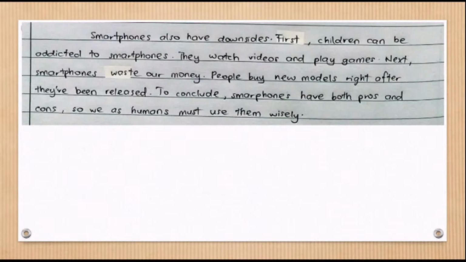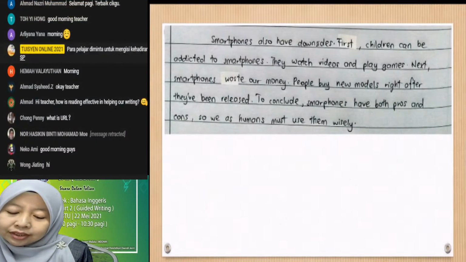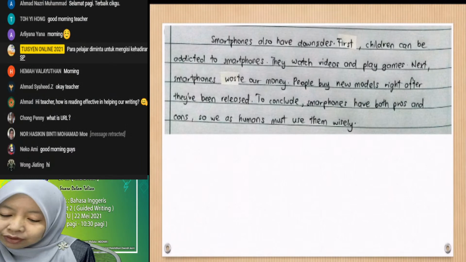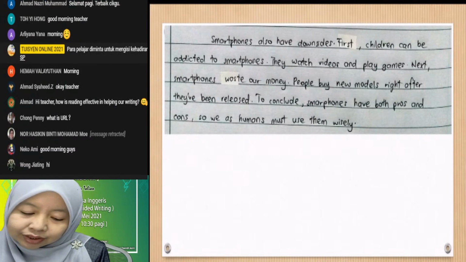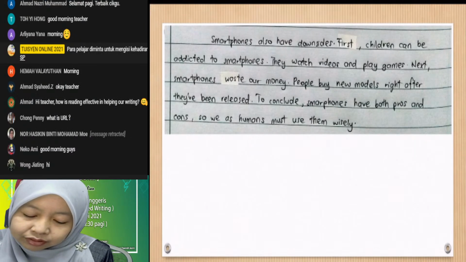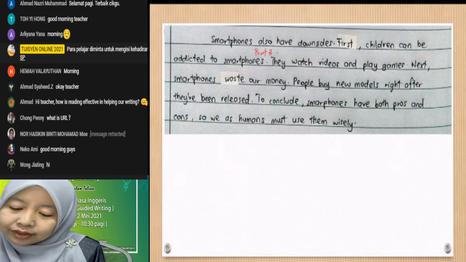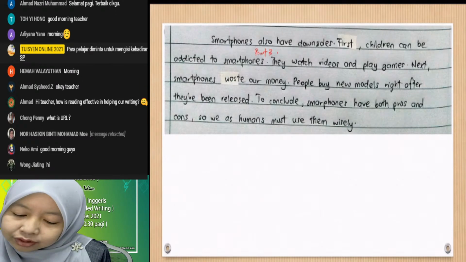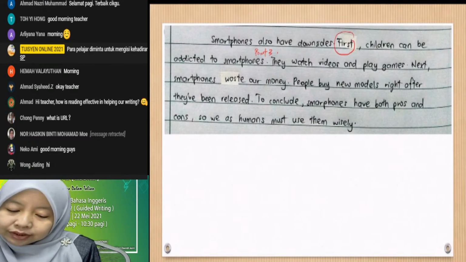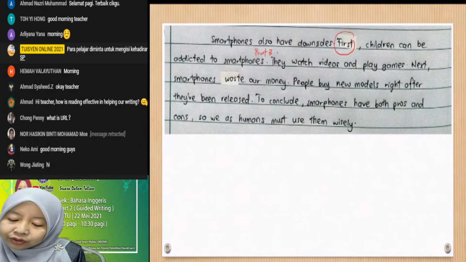Smartphone also have downsides. So this student introduced the downside or the cons of having smartphone. First, children can be addicted to smartphone. So this is point number 3. Okay, so she used first. Very good. They watch videos and play games. Why they are addicted to smartphone? Because they keep watching videos and playing games.